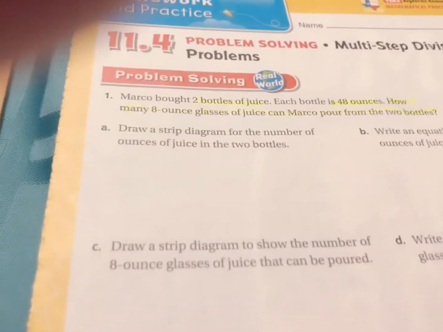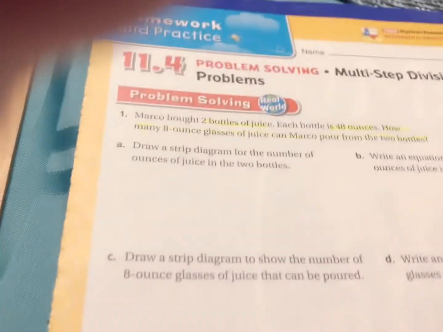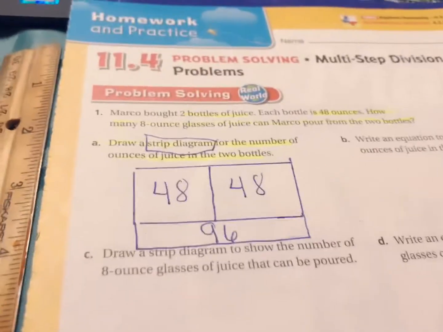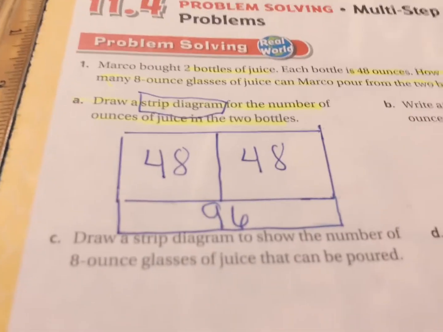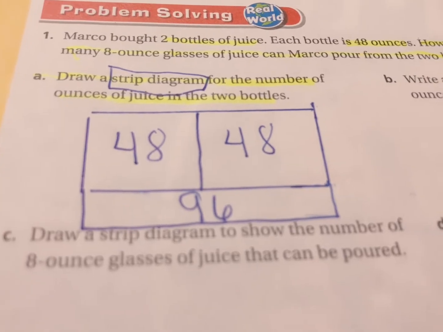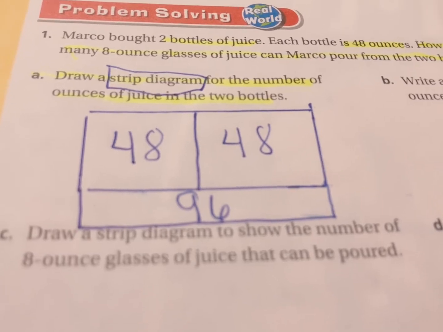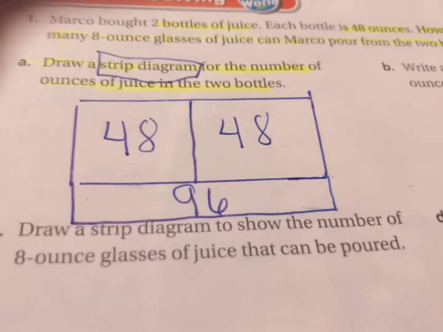All right, it says draw a strip diagram for the number of ounces of juice in the 2 bottles. So what is it asking me to do? Draw a strip diagram. All right, boys and girls, I went ahead and drew it just so that you could see it plain. I drew a strip diagram. It said that I had 2 bottles and they each had 48 ounces. So you have 48 and 48, and they needed a total.